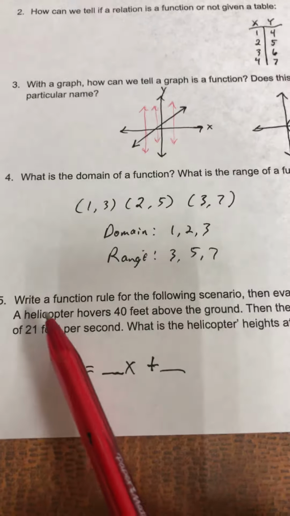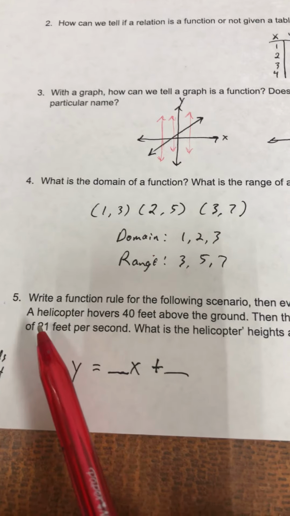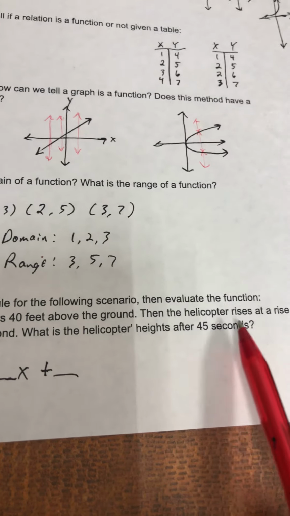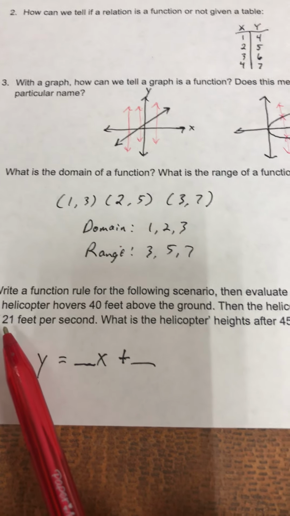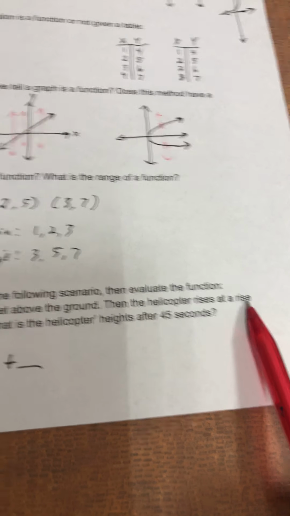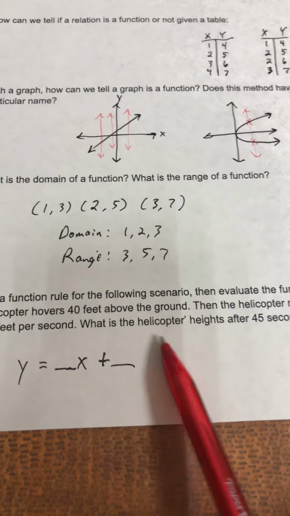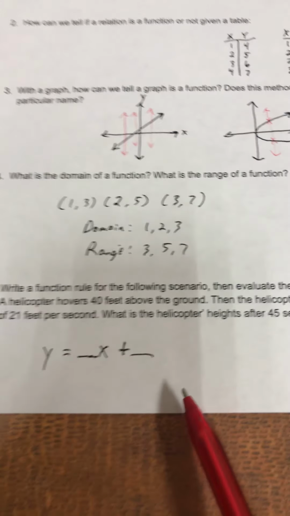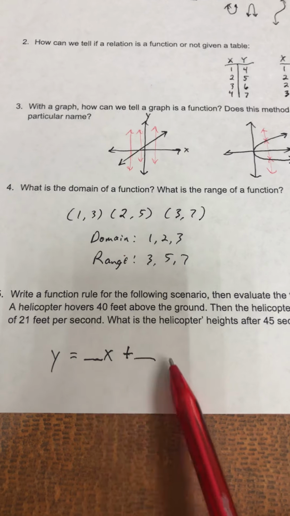And lastly, write a function rule for the following scenario, then evaluate the function. A helicopter hovers 40 feet above the ground, then the helicopter rises at a rate of, and I should say at a rate of 21 feet per second. What is the helicopter's height after 45 seconds? So you're going to put numbers in these blanks, okay? I want you to do that.